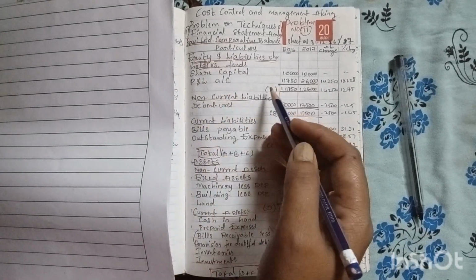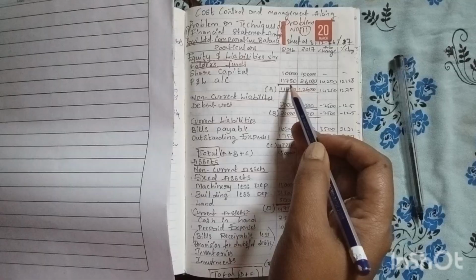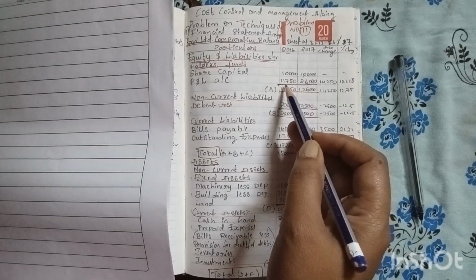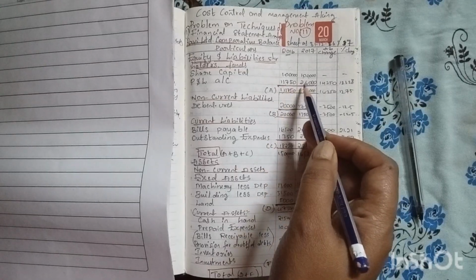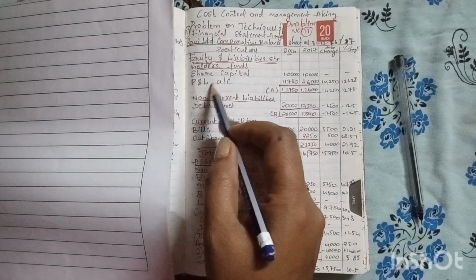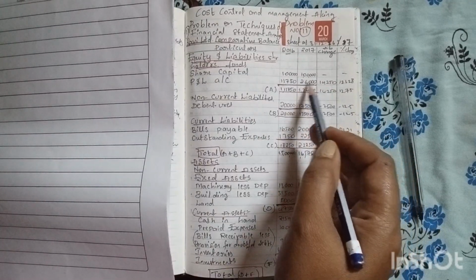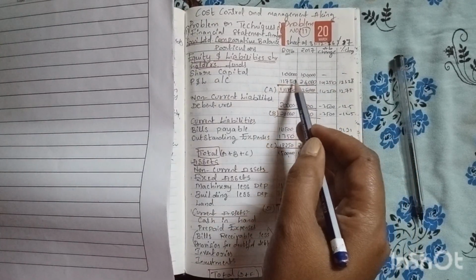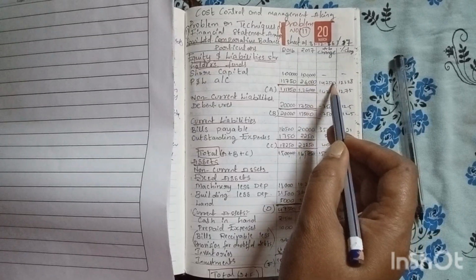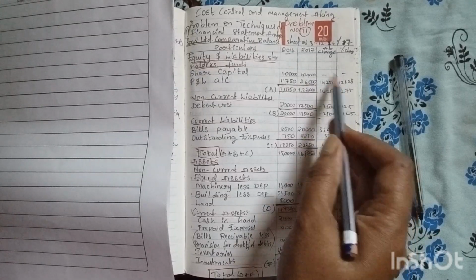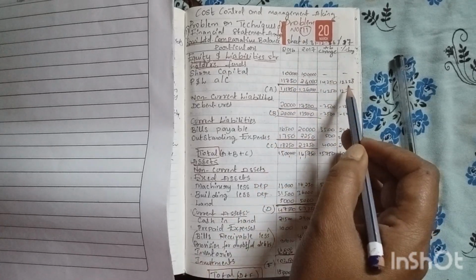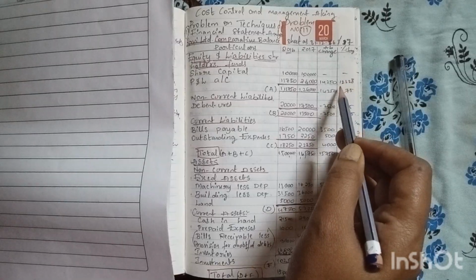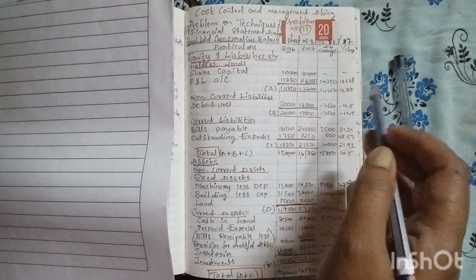Here in the profit and loss account, the base year is 11,750 and the current year is 26,000. What is the change? 26,000 minus 11,750 gives 14,250. Again, for percentage change we take the formula absolute change divided by last year into 100, right? So how much will you get here? 121.28. Let's calculate once again.